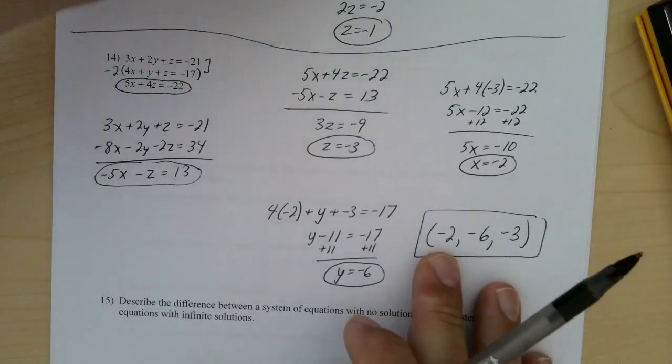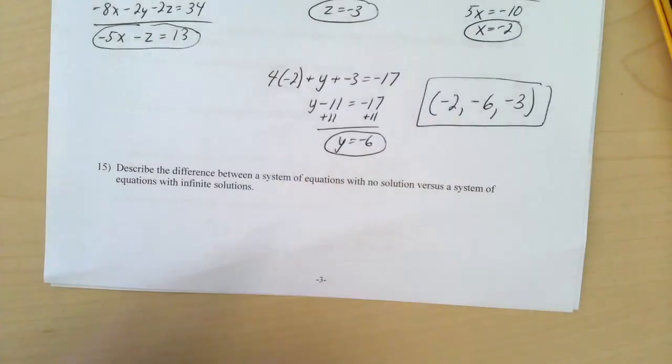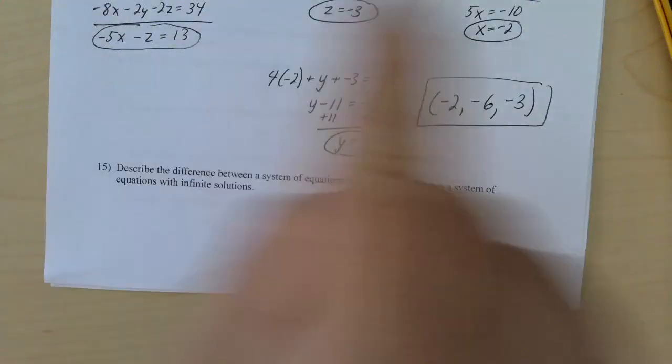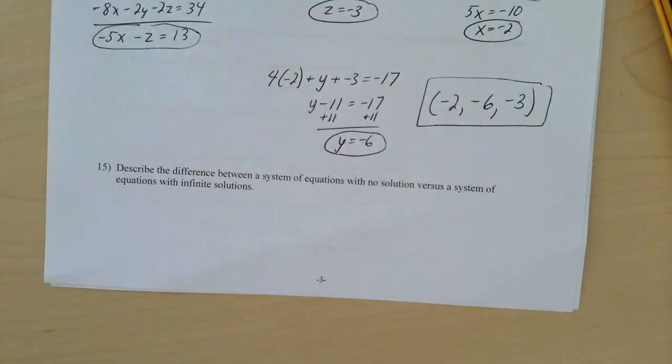Okay, so then the last question, this is just a reminder, when you go to solve a system, if you get a false statement, here we have actual solutions. We have one solution here. We knew the answer checked, but if you're solving a system and say all your variables cancel out and you're left with a false statement. So we're supposed to describe the difference between a system with no solutions.